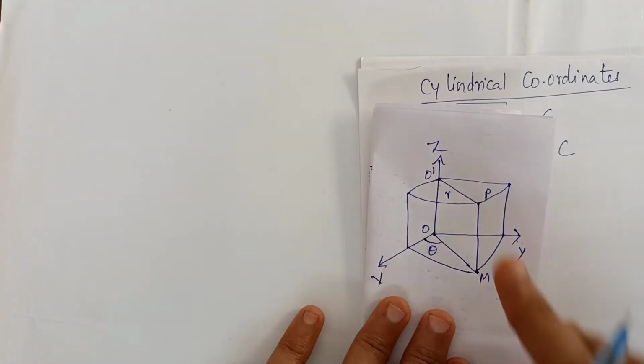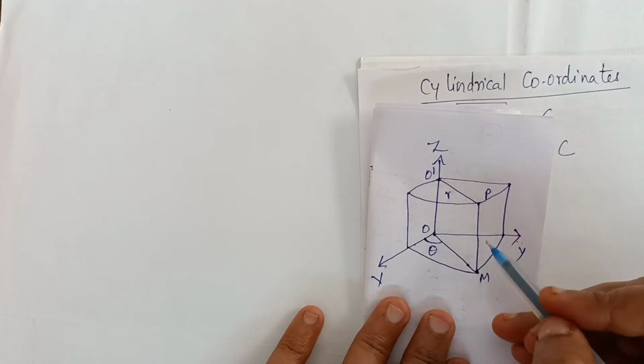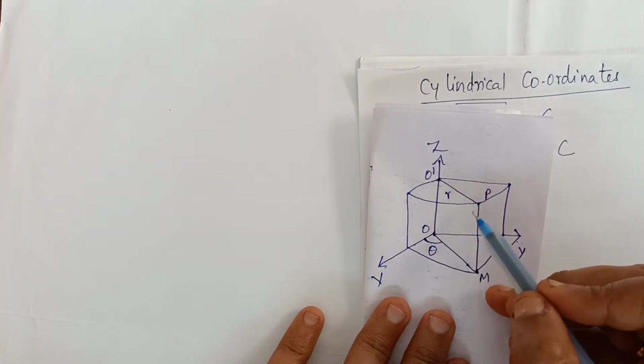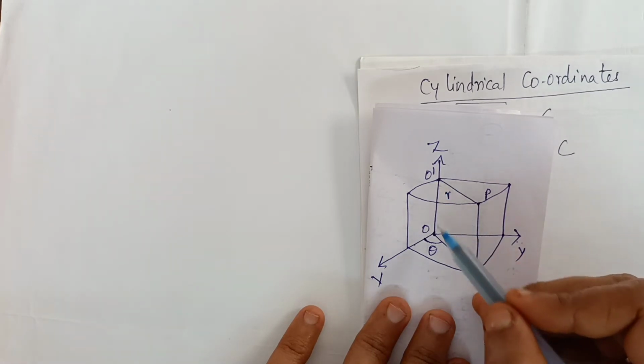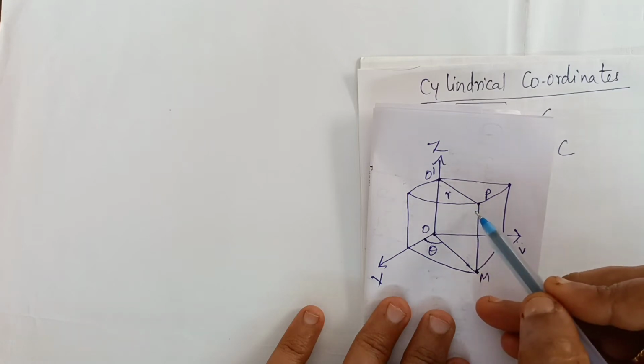Then we have drawn PM parallel to the Z axis. In our first figure it was not parallel, but now PM is parallel to the Z axis, and finally OM is parallel to O dash P.